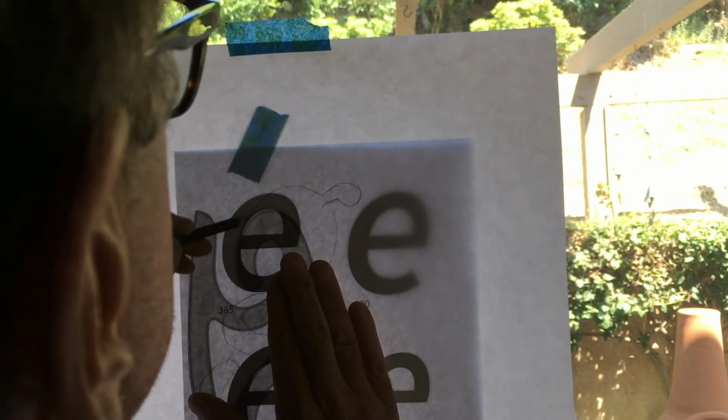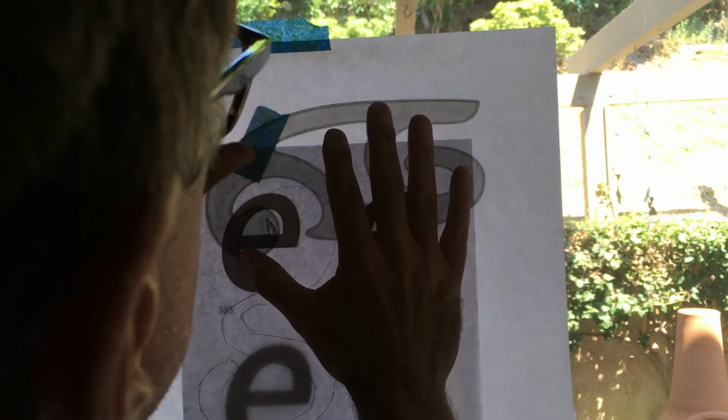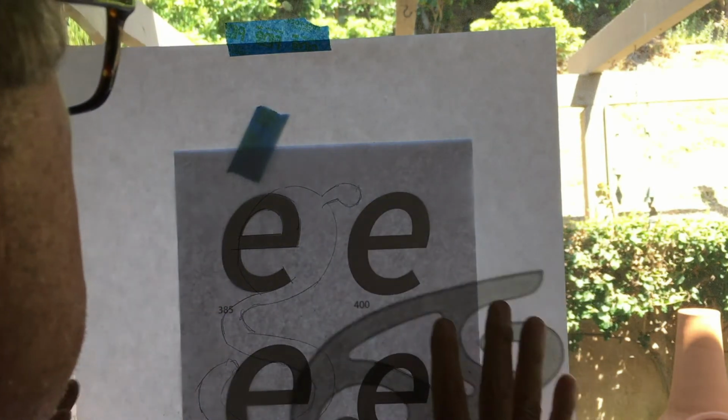You can do this in your bedroom on a window. You can do it just about any place that has a glass with some light behind it. It will give you pretty good contrast where you can see through the marker paper and also see your illustrated pieces that you've done in Illustrator.